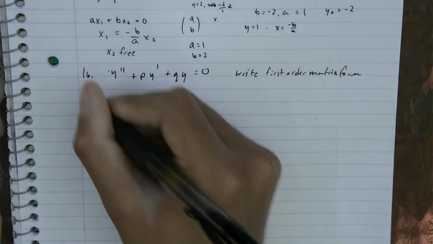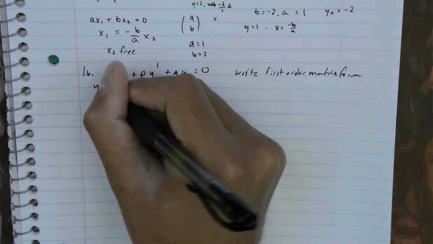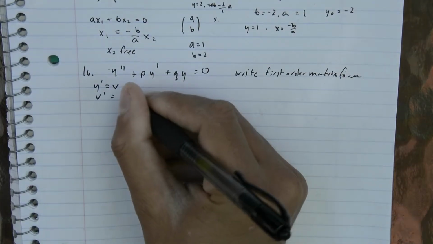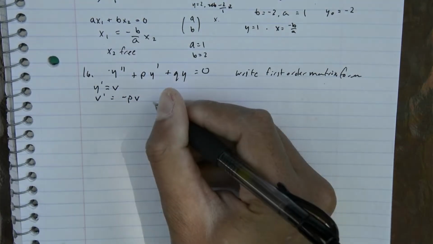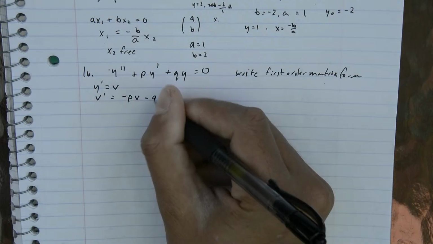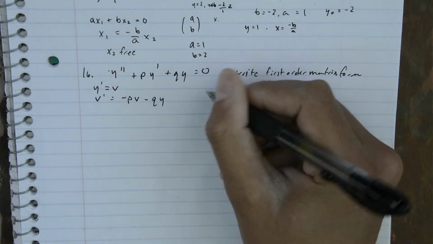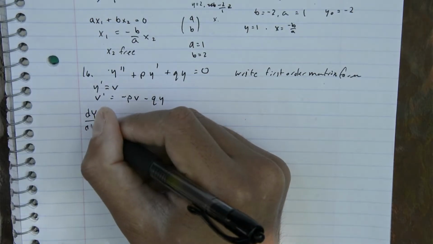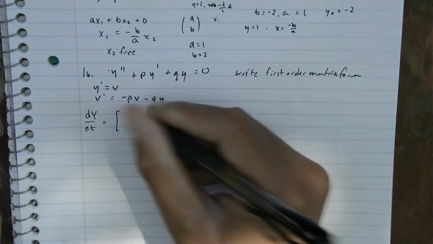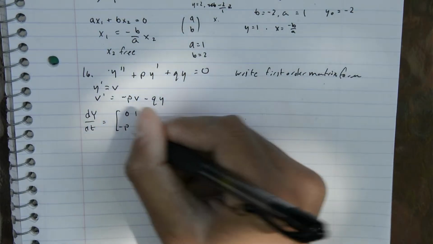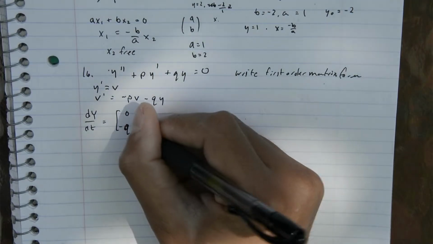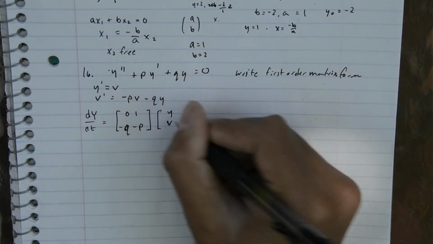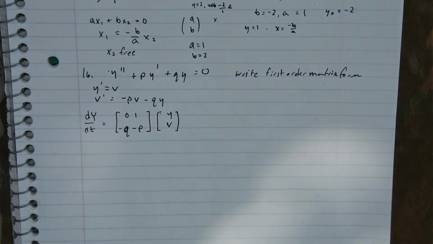Okay, so we're going to get y prime equals v, v prime equals minus p v minus q y. So in matrix form, we're going to get dy/dt is equal to 0, 1, minus q, minus p times y, v. All right, so that's that one.